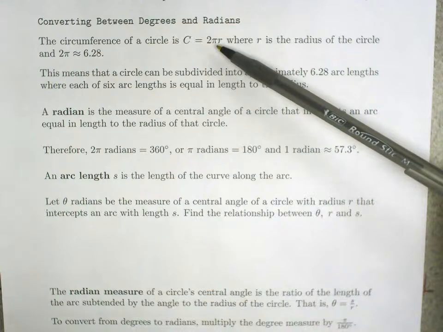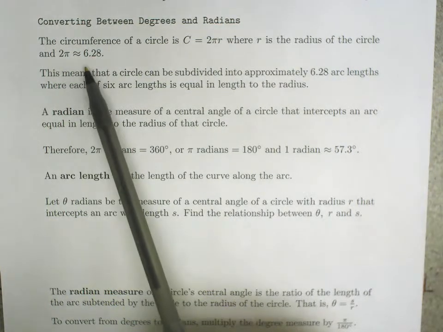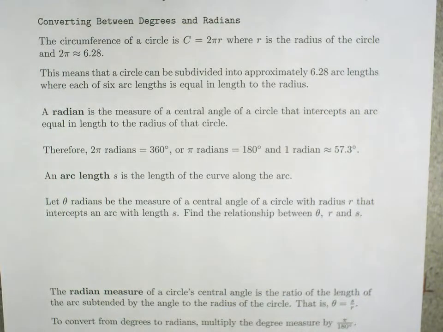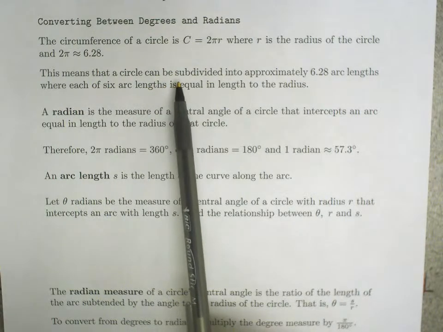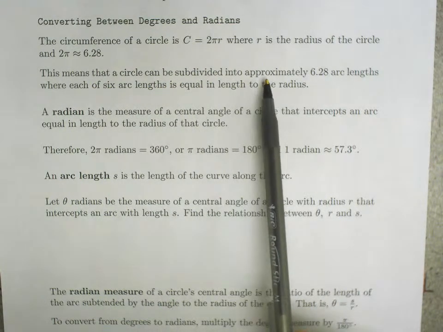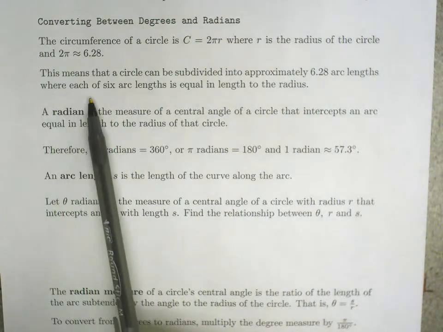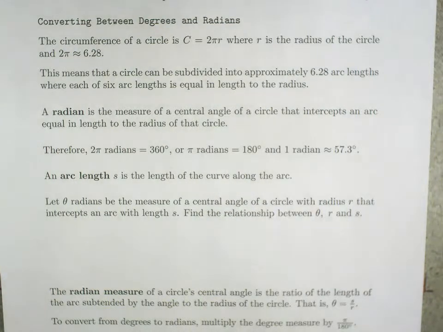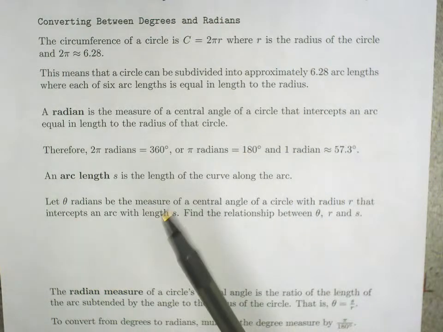You probably know that pi is approximately equal to 3.14, and so 2 times pi is approximately 6.28. So this means that a circle can be subdivided into approximately 6.28 arc lengths, where each of the arc lengths is equal in length to the radius. I'll show you a picture of this from the textbook in a couple of minutes.